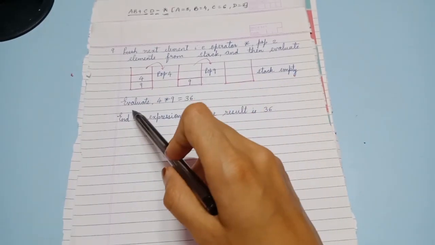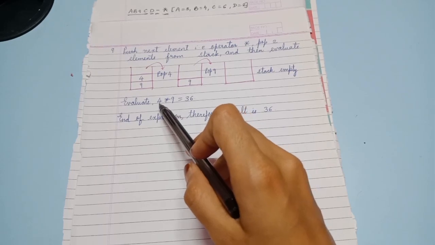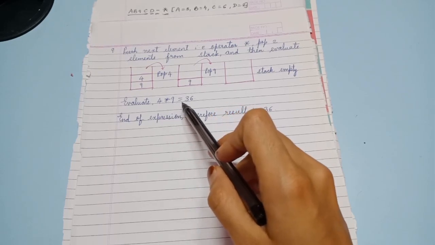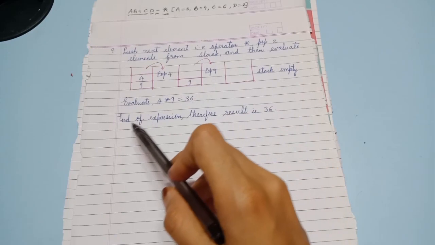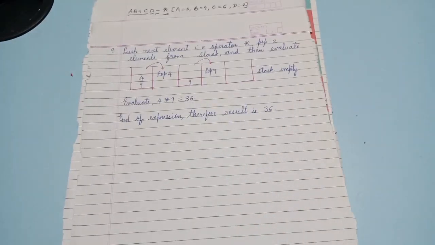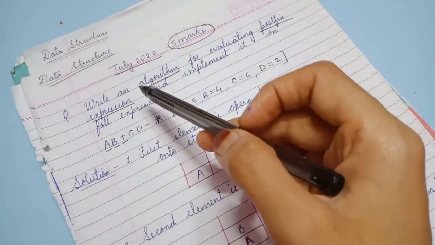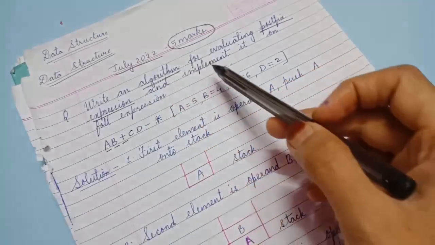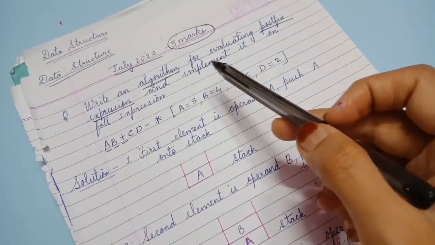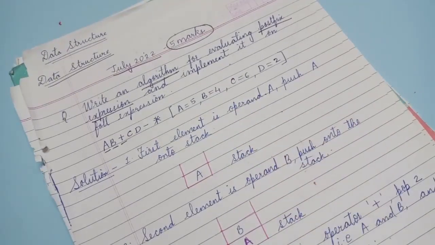Now we'll evaluate these two operands. 4 multiplied by 9, after evaluation the value is 36. End of expression, therefore the result of this question is 36. So the final answer of the question is 36. So for this question, write the algorithm. After that, solve the expression.